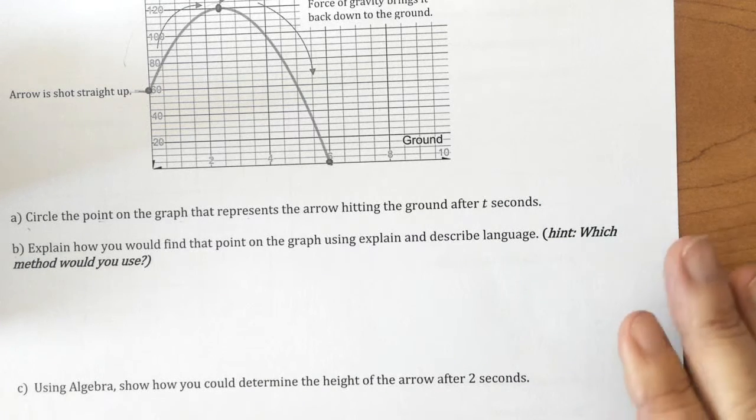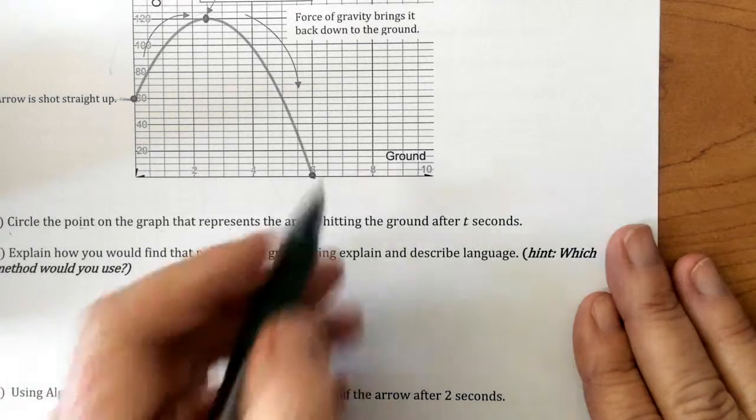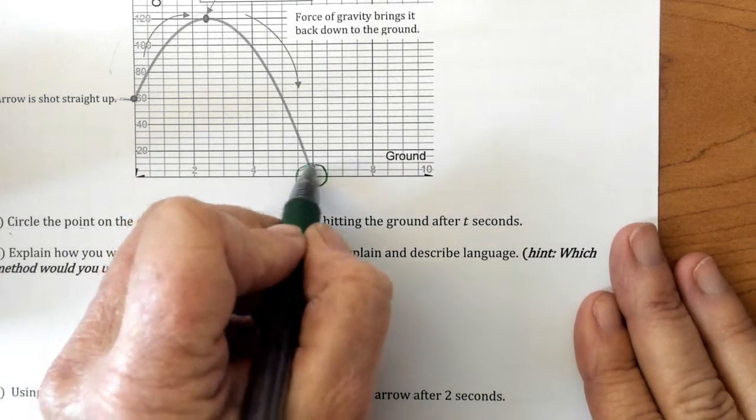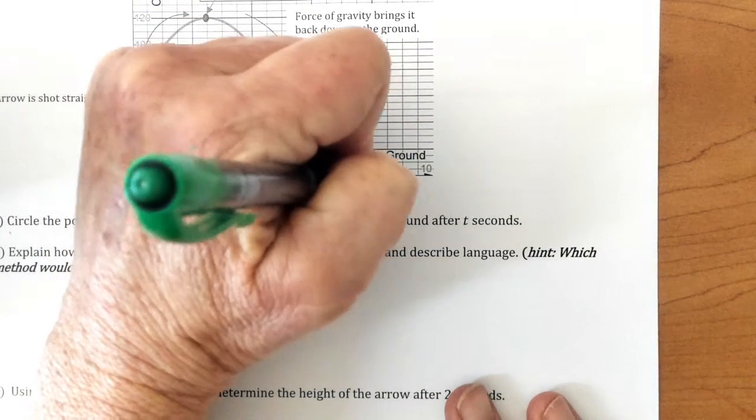So I'm going to take my pen and I'm going to circle the point on the graph that represents the arrow hitting the ground. Right here. That's where it hits the ground. So I'm even going to note it. Arrow hits ground.